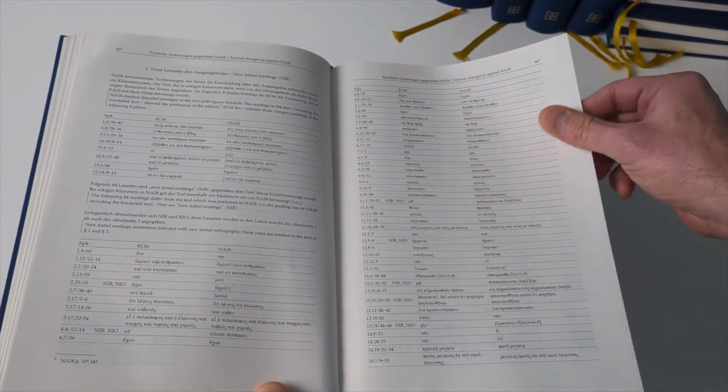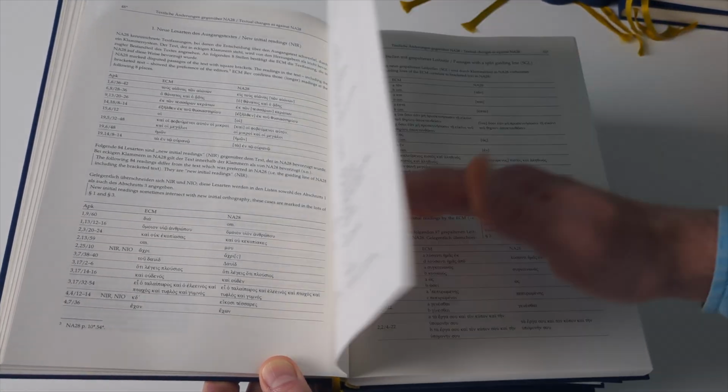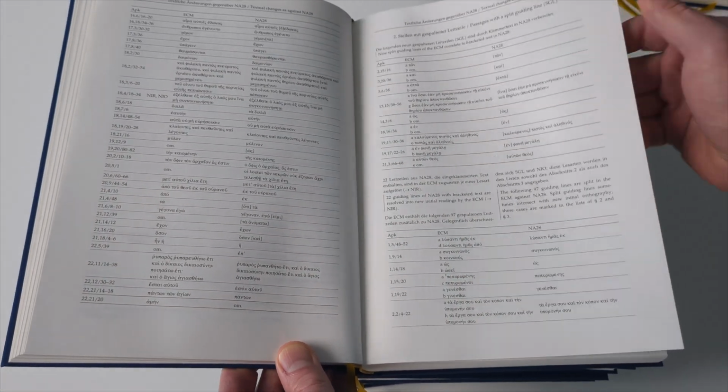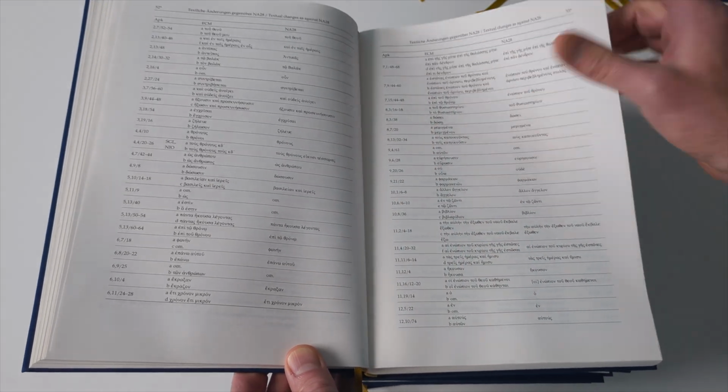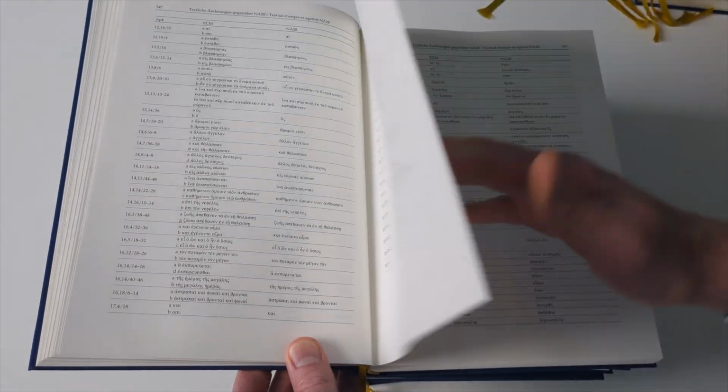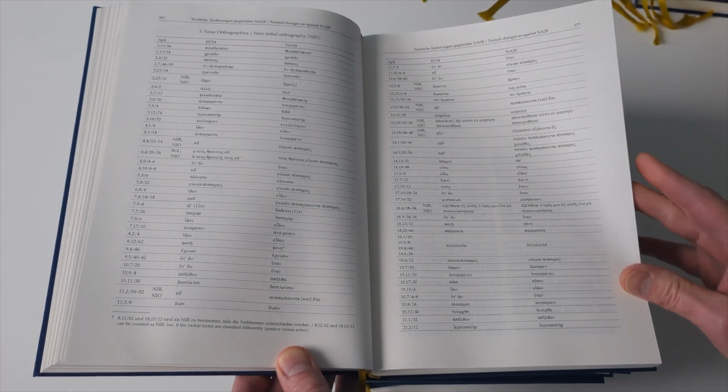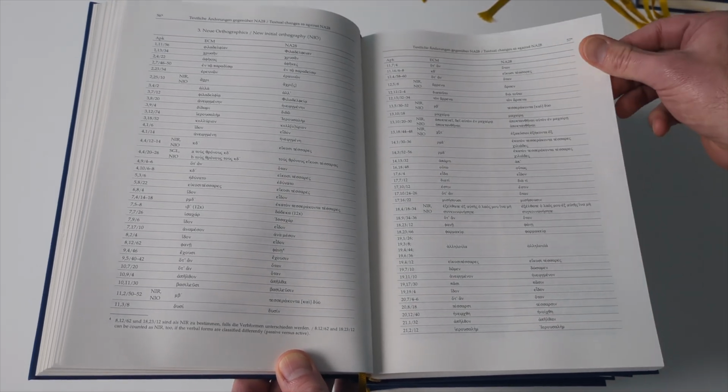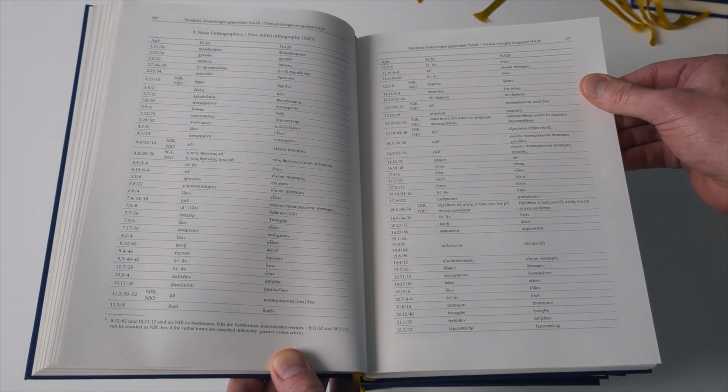And here's the list of new initial readings. And here's a list of split guiding lines. And there's also a long list, about 95 readings where there's new initial orthography.